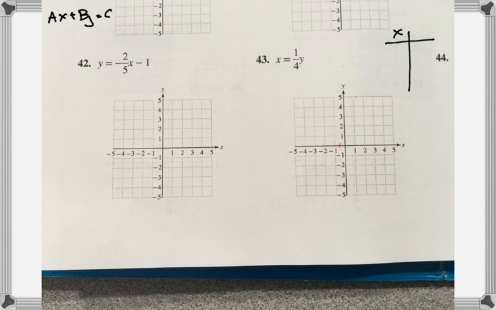For 43, if you find the x and y intercepts, what are they? Rodney, if you plug in, we're doing 43, x equals 1/4 y.